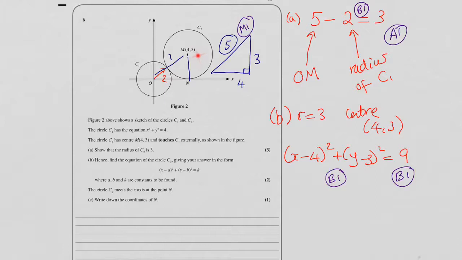They've given you 4, 3, so there's no reason for you to use anything other than 4, 3. And because they've told you here it's 3, you haven't got any follow-through marks. In another kind of question, if you got the wrong radius, you'd get a follow-through mark for that. But you've been told here that the radius is 3.